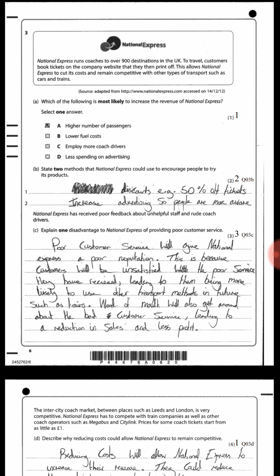State 2 methods that National Express could use to encourage people to buy its products. This student has put 50% off tickets, so discounts, and also increase advertising, so people are more aware. They could use the word travellers, that would be better.